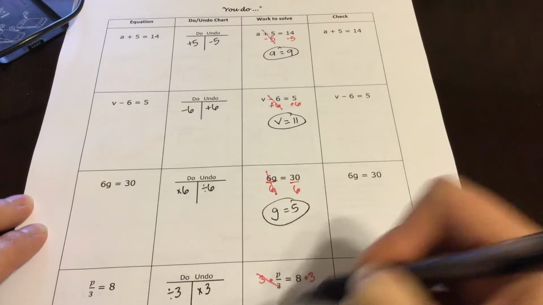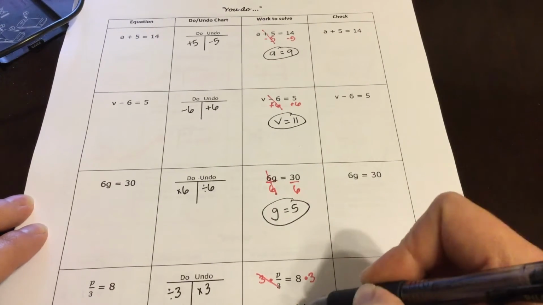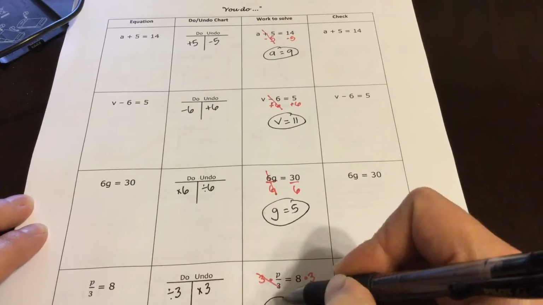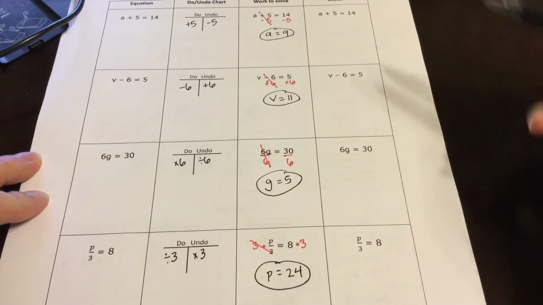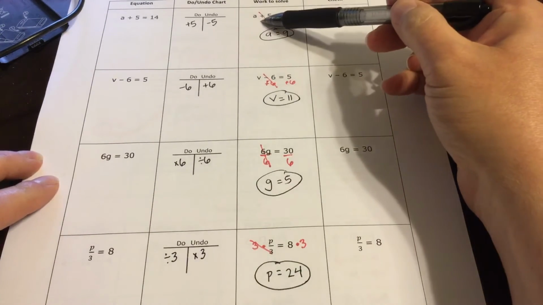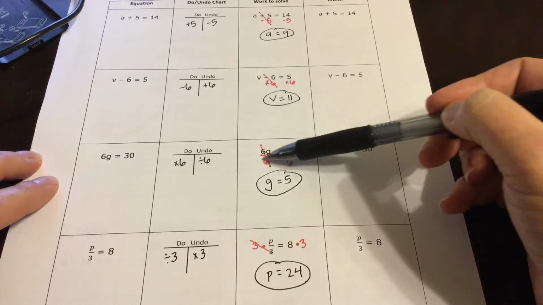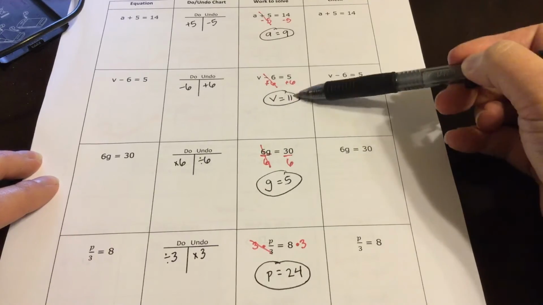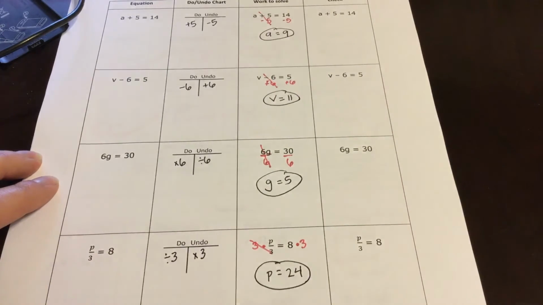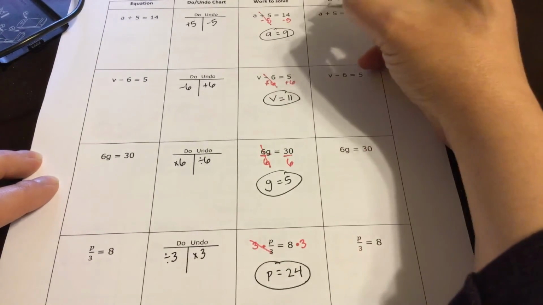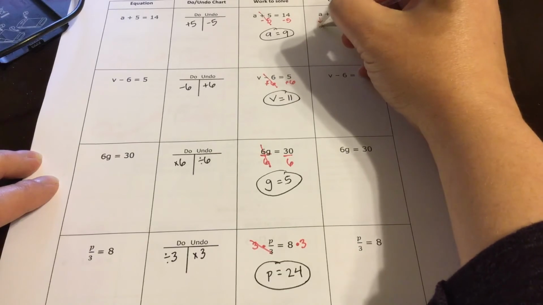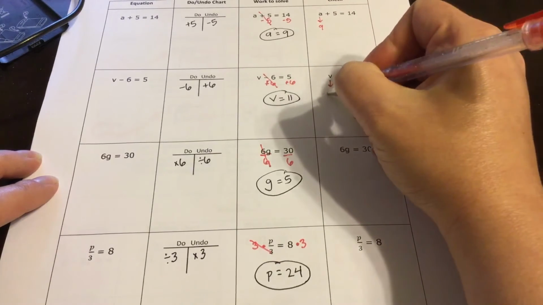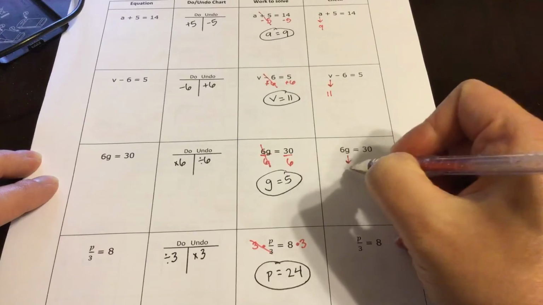Bring down the p, and 8 times 3 is 24. So you would have more credit here, here, here, and here. And then a third thing to be checked for the correct solution. And then finally, the substituting and verifying that your solution is in fact correct.